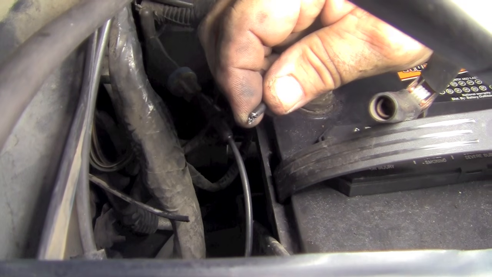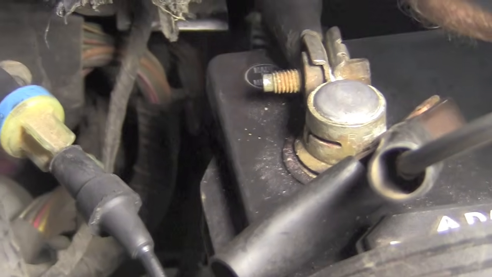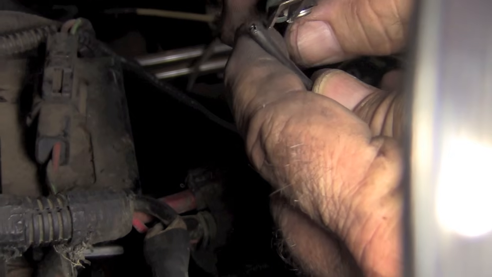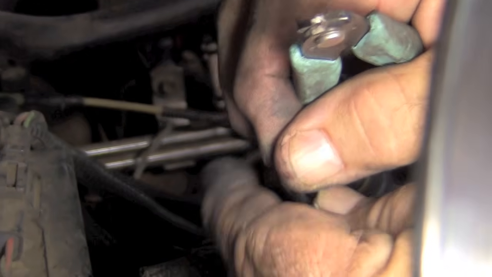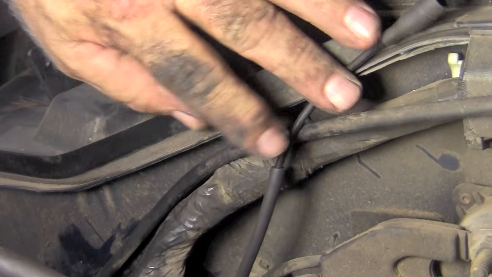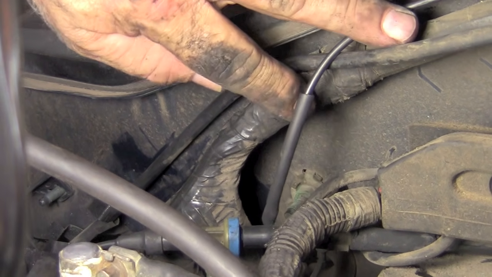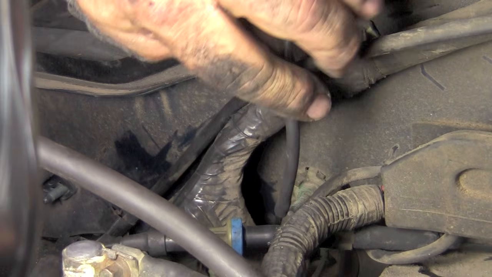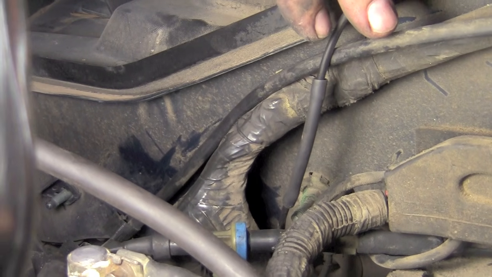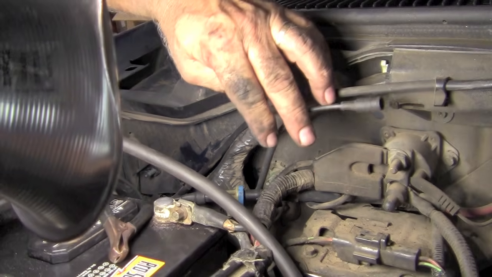At this point you can see how bad the line was. We're going to go back to some good stuff. A little bit more. Same thing on the other end. Trim it off the other end. We simply cut out the bad spot. We put in a new section, a larger section, so that it'll bend easier without being a problem. So we replaced the bad section of plastic hose. Now we're going to hook it up and retest.